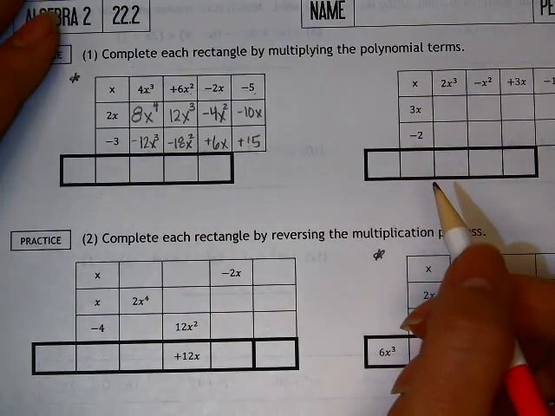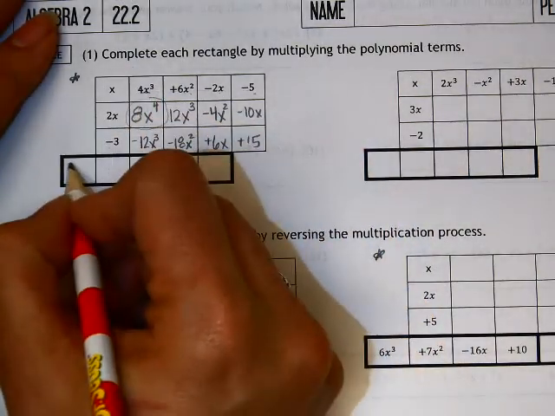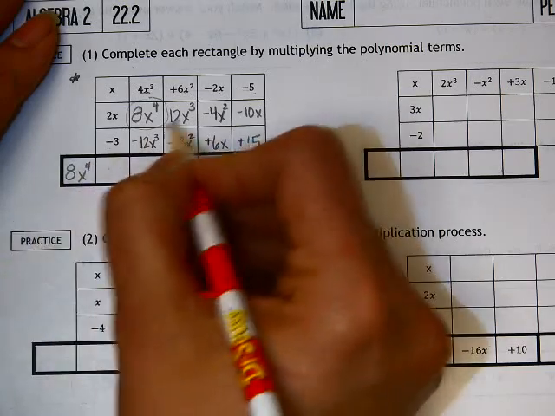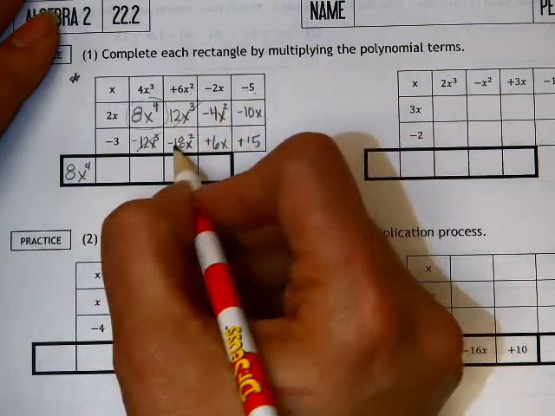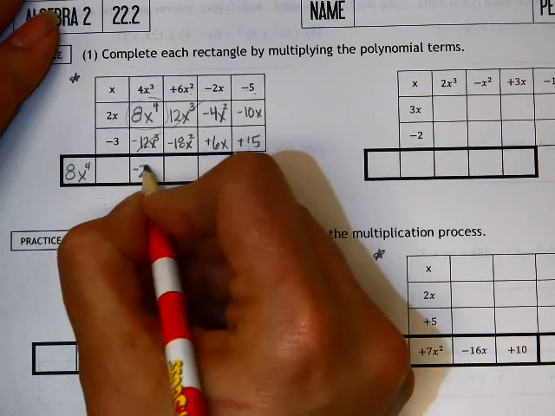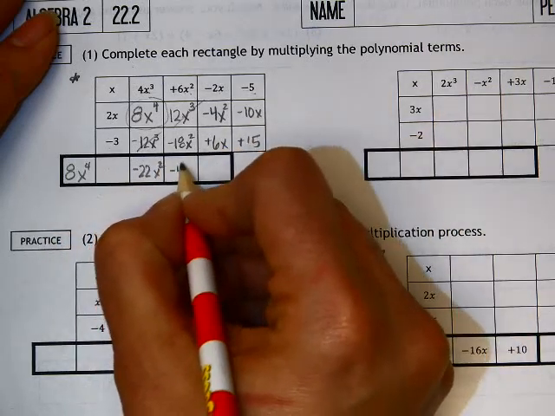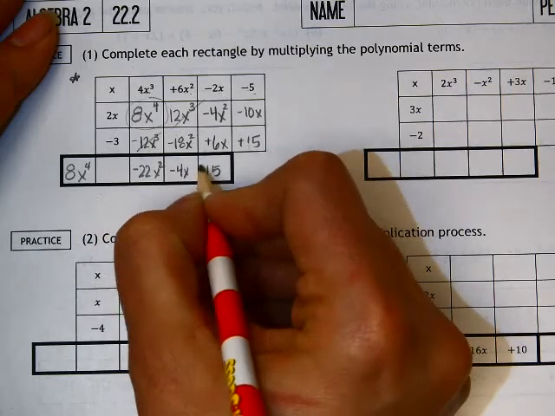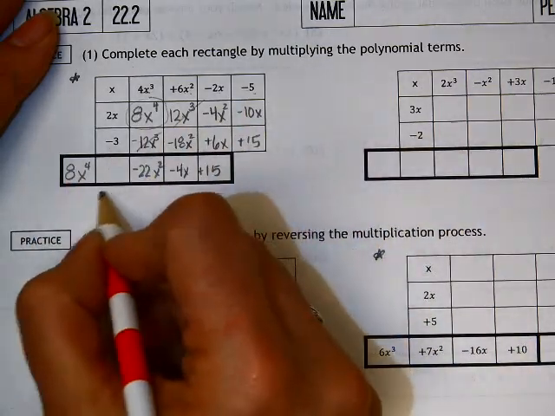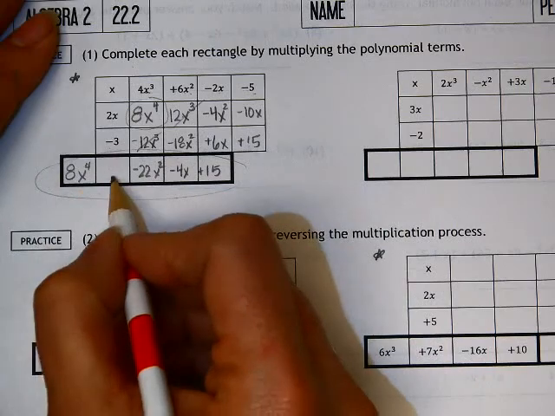Once you get that, you need to combine like terms. So this one is all by itself. These two cancel each other out. These two give us negative 22x squared. These two give us a negative 4x and then a positive 15. So my answer to my multiplication problem is this.